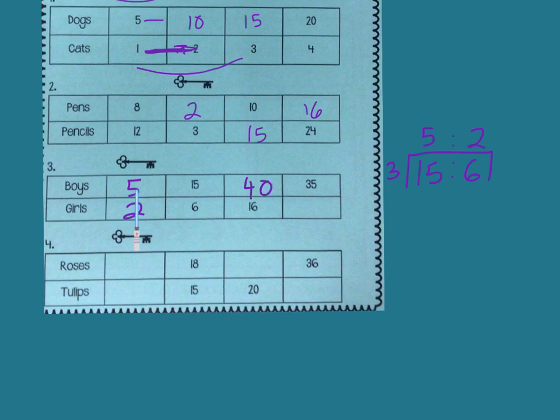All right, 5 turned into 35. How? Times it by 7. So 7 times 2, 14. That's really all there is to this, guys: number 1, find the most simplified ratio, then you can always use what you have to find what you don't have. So really, that's all we're doing.